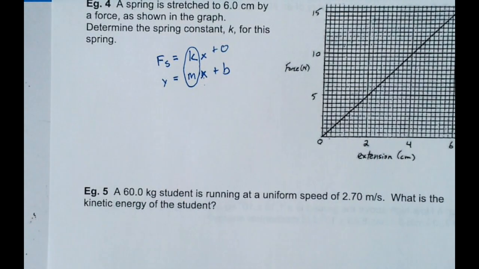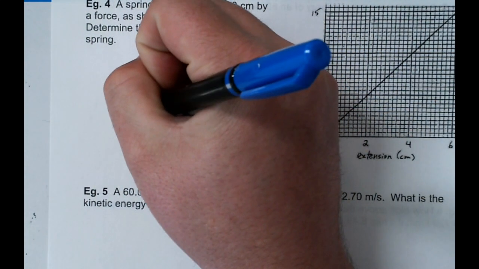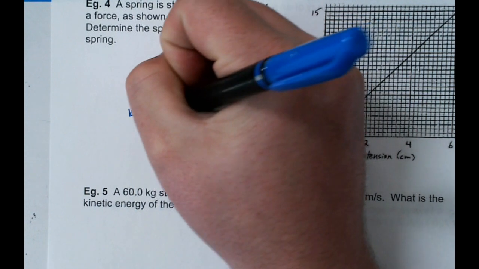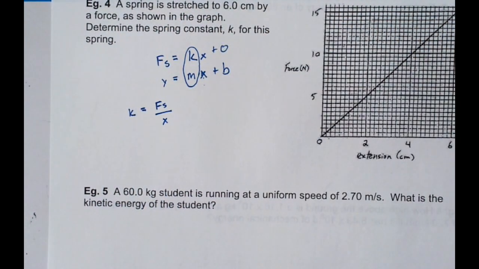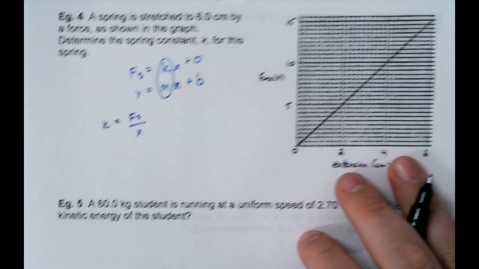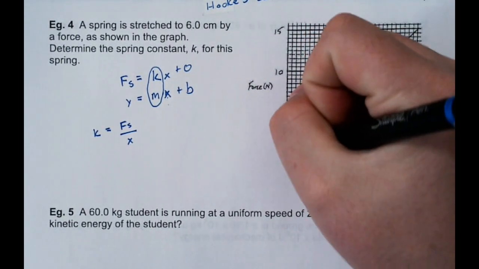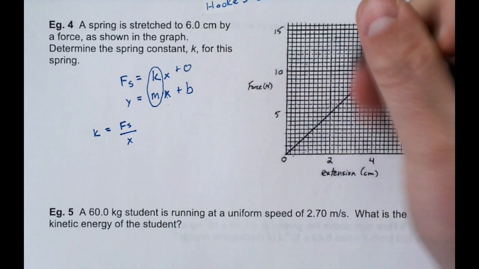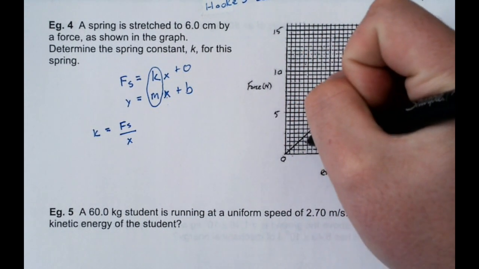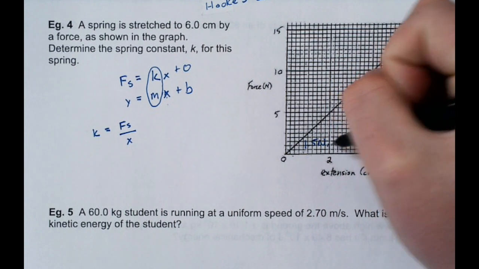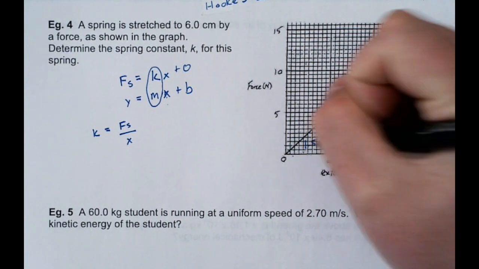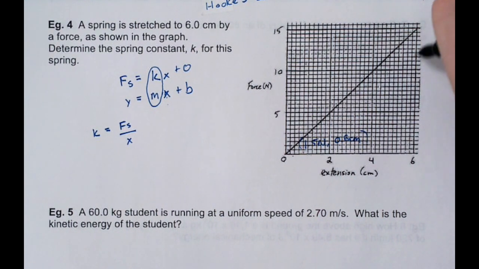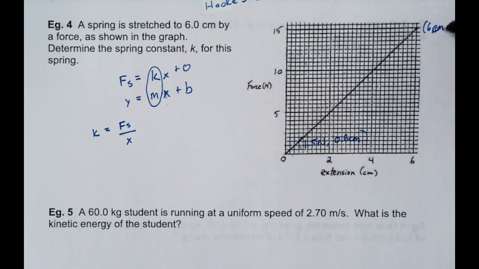Alright, so to do that, we can take K and rearrange for Fs over x. But to do that, we need to take two different points on the graph. So point 1, I'm going to take right down here, and that's going to be at 1.5 newtons and 0.6 centimeters. And for point 2, I'm going to take right at 6 centimeters, so it's going to be 6 centimeters, and that's going to go across to 15 newtons.